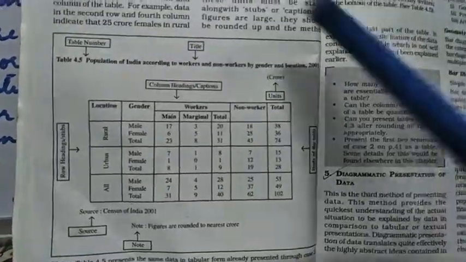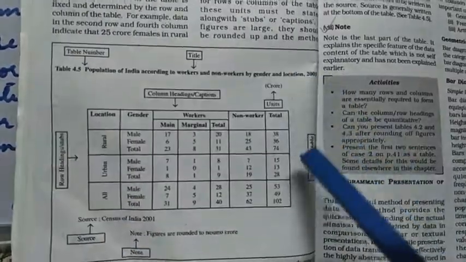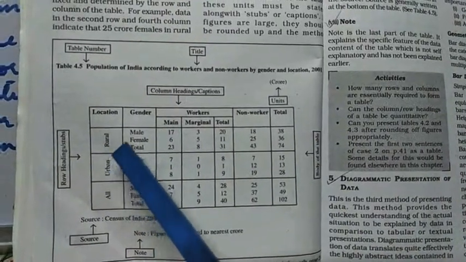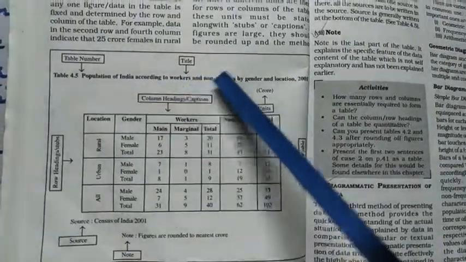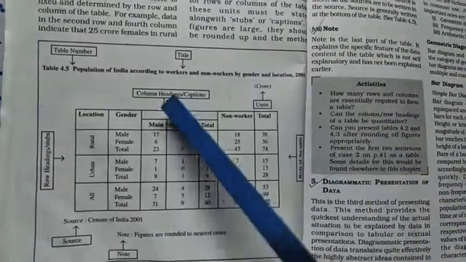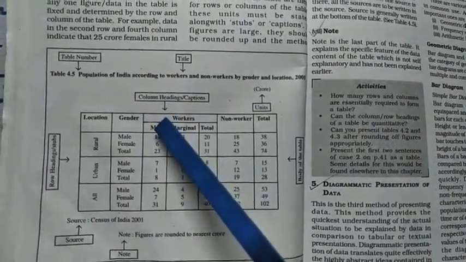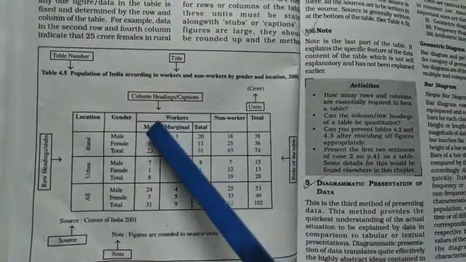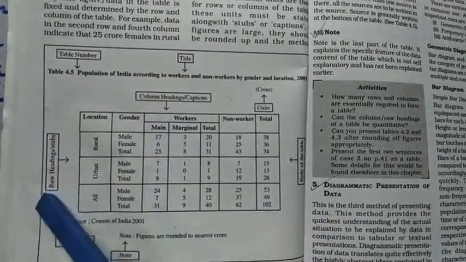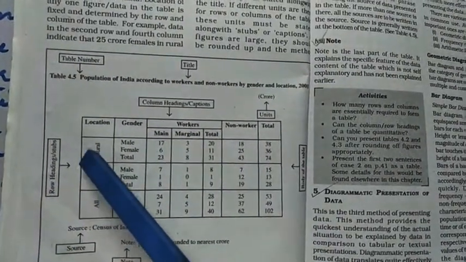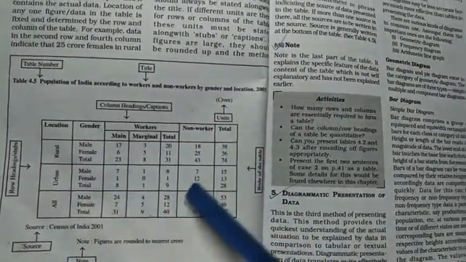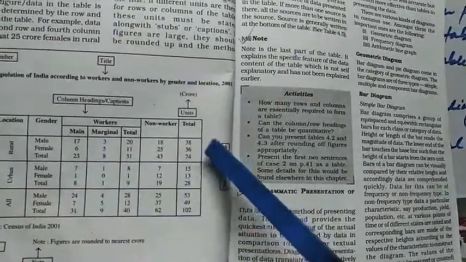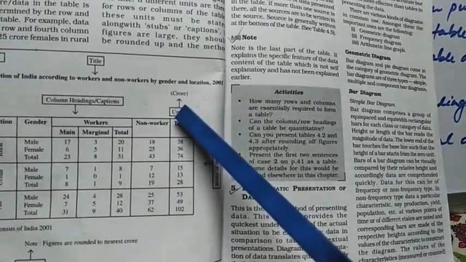So this is the example of a table which will show all the parts of the table. That is, this is the table number, this is the title of the table, and then these are the column headings: workers, main, marginal, total, and then the row headings are urban and rural, and then this is the body of the table, which is the main part, and this is the units, that is crore.